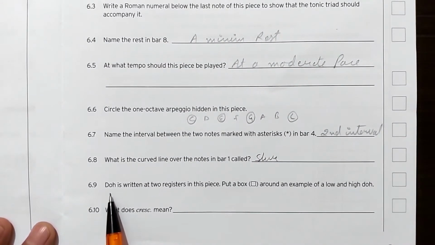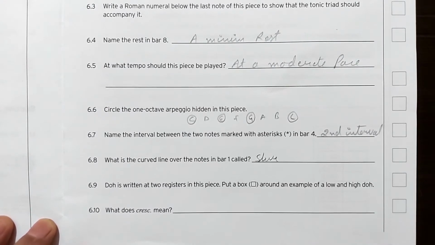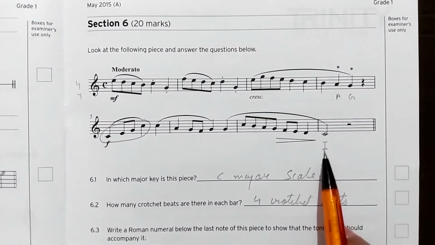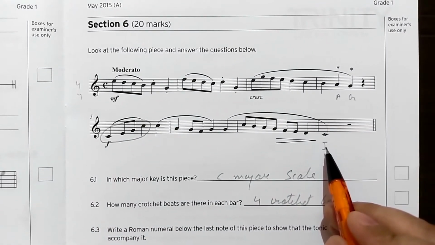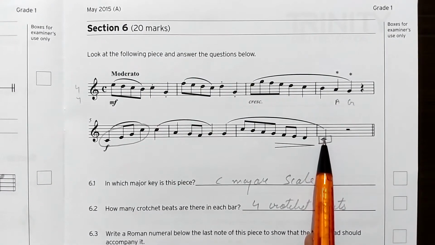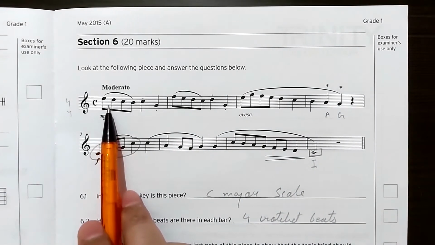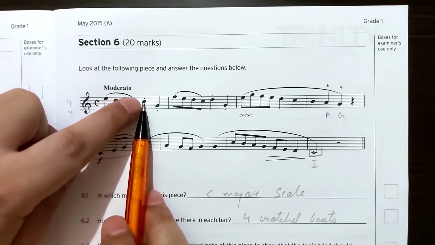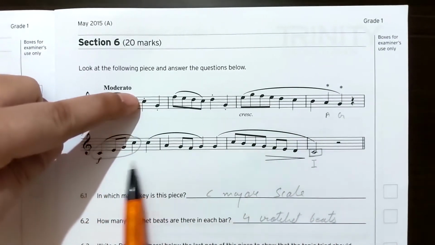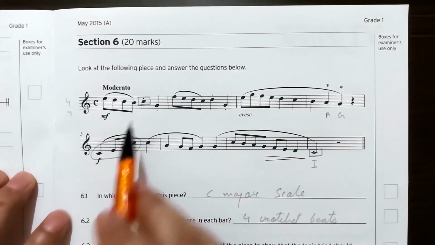Now next question is, do is written at 2 registers in this piece. Put a box around an example of a low and high do. So we have to put two brackets in the do position, one on the lower and one on the higher. The lowest one we know is this note, so let's put a bracket here. So here we got our one do. Now the second do is one octave higher than this: 1 2 3 4 5 6 7 8. The third space should be our other do. We can put it here, or here, or here also, but right now we will put it here. So these are the two do's we've put.